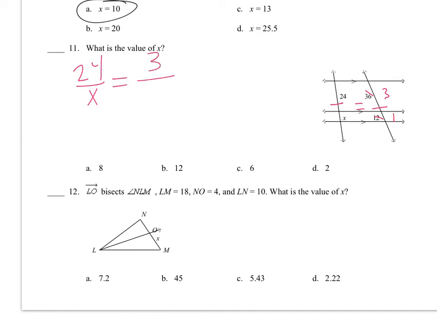So again, you could use 36 over 12 if you want to. Get rid of the dividing. So I multiply by 1, I get 24. Get rid of the division. Multiply by x, I get 3x. Divide by 3, and I get x is equal to 8.